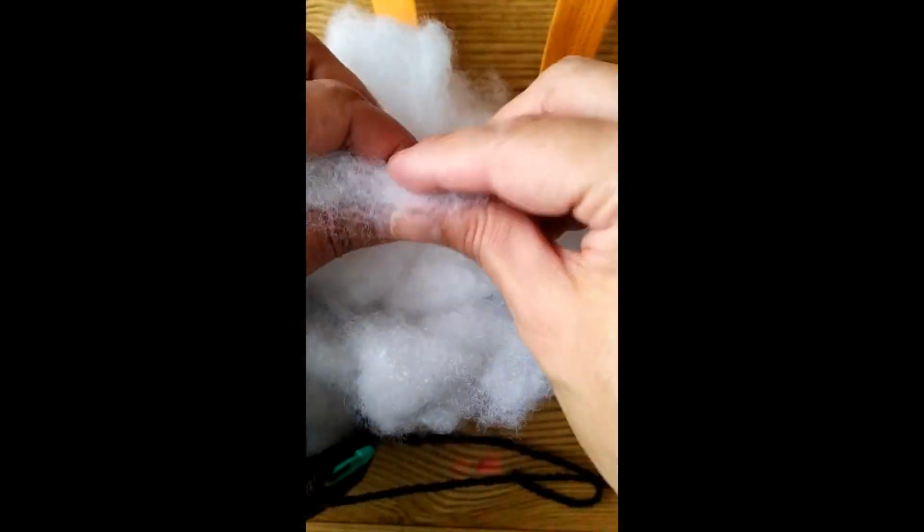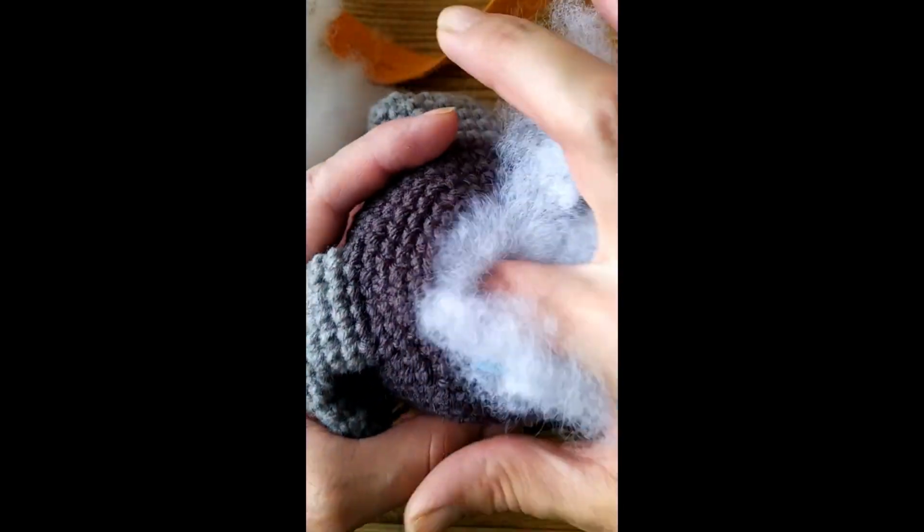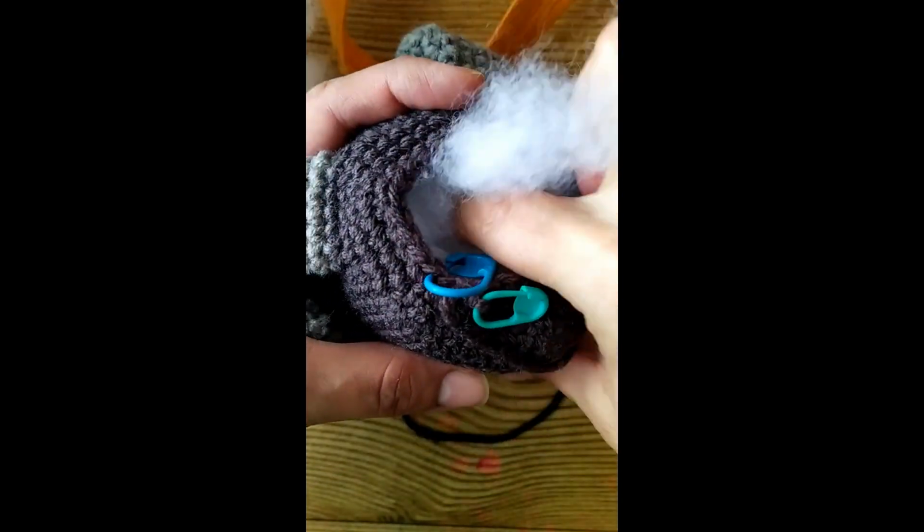I fluff the stuffing up before putting it into my work, and when I get to a point where it's getting full, I start adding smaller amounts at a time into the center and then pushing it out to the edge.